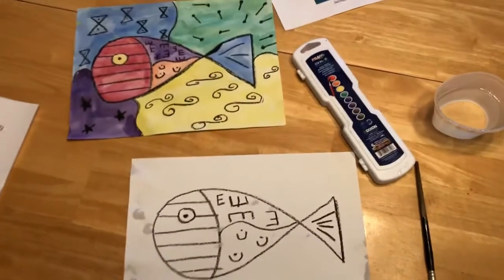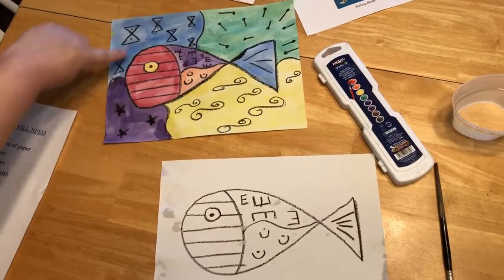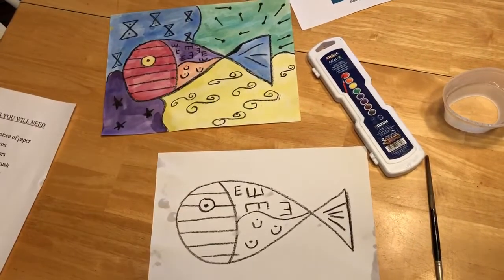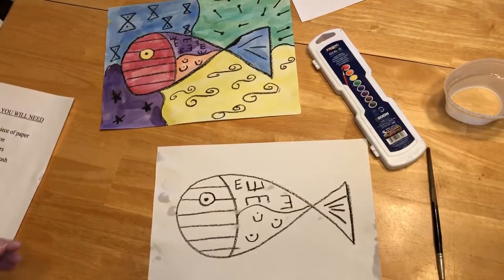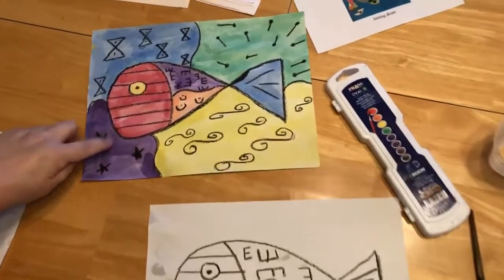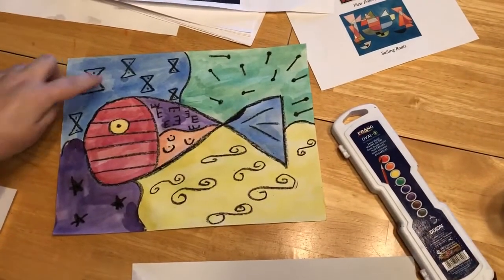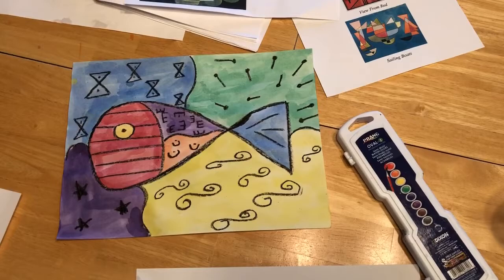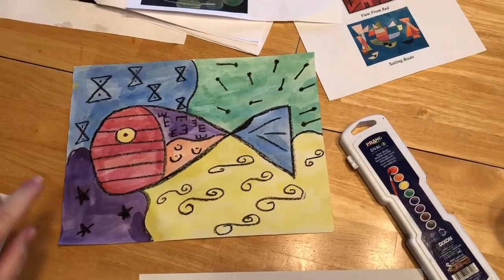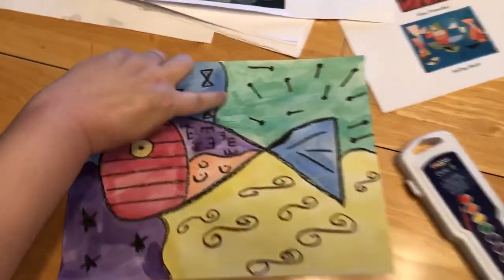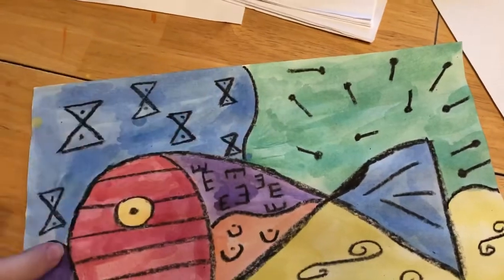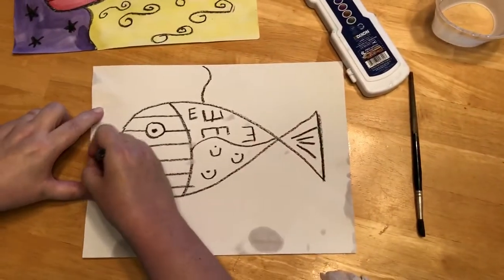All right, so now we're ready to move on to the area outside of the fish's body, and we're going to divide that into 4 areas of color. You could do 5 if you want to. So the way I'm going to do this is just draw lines to divide my paper. Here's one section.